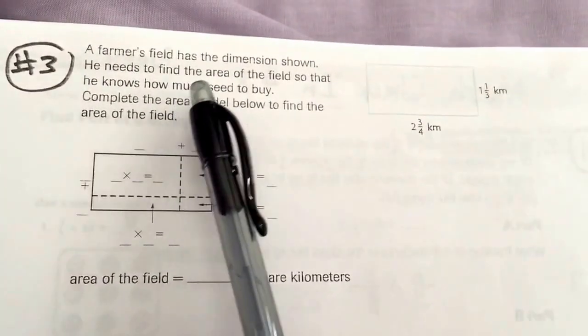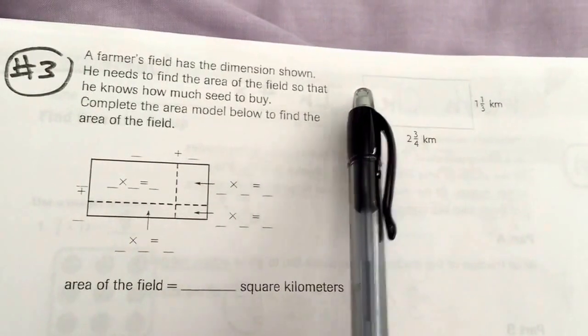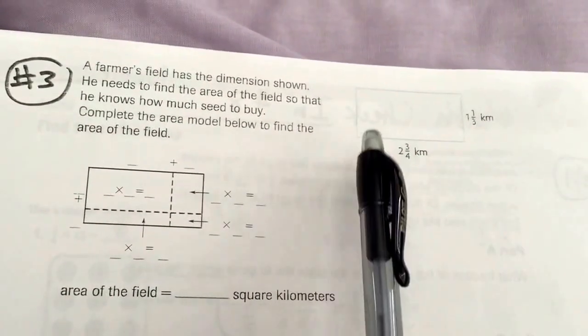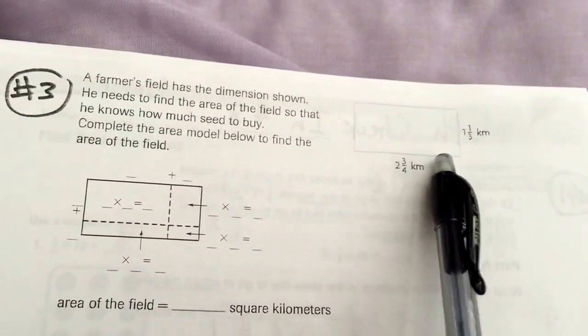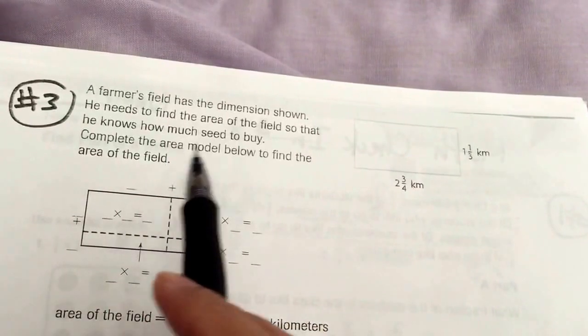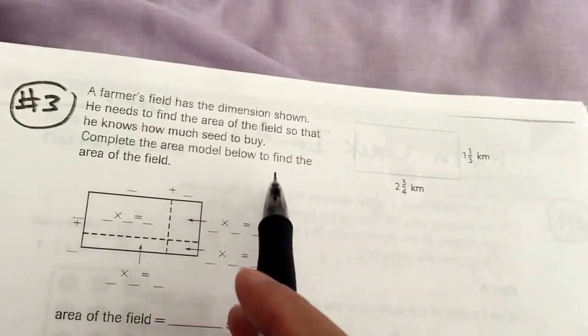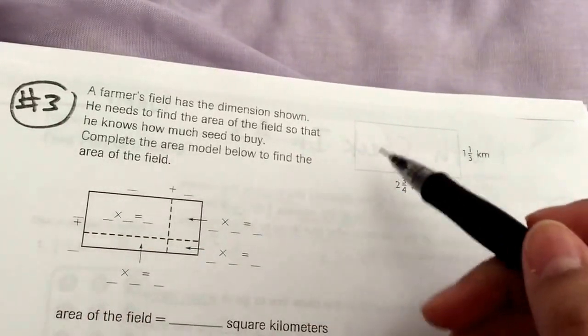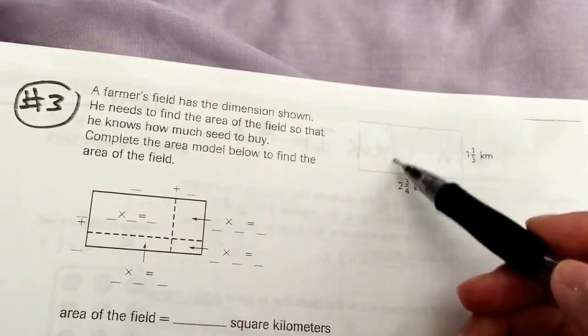A farmer's field has the dimensions shown. So we're using this figure right here. The width is 2 3/4 and the length is 1 1/3, both being kilometers. He needs to find the area of the field so that he knows how much seed to buy. Complete the area model below to find the area of the field. So we're trying to find out the area.